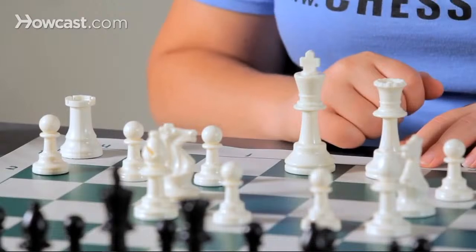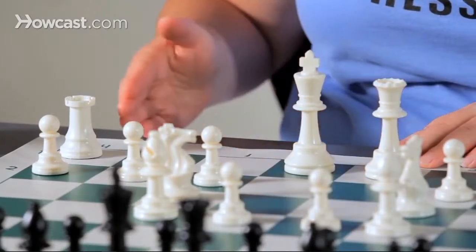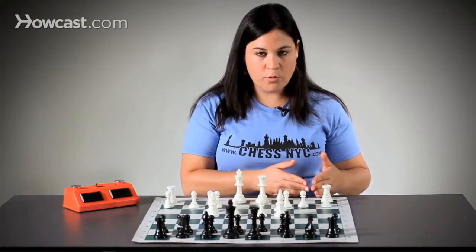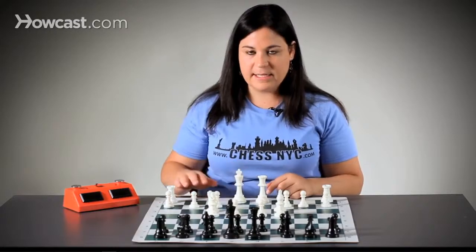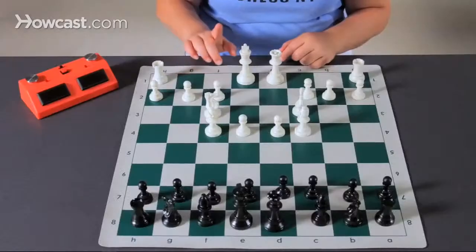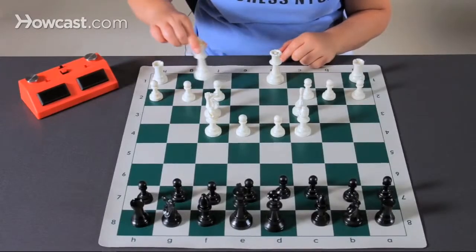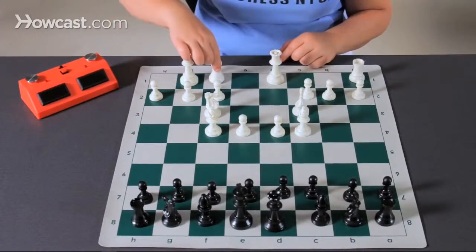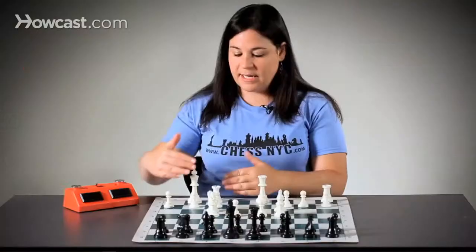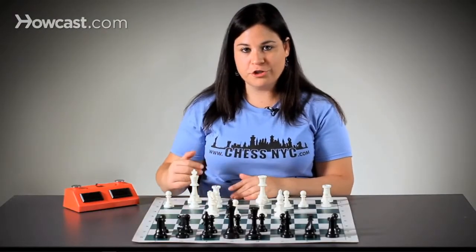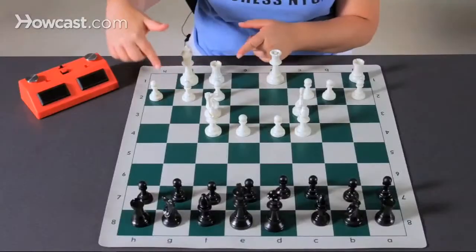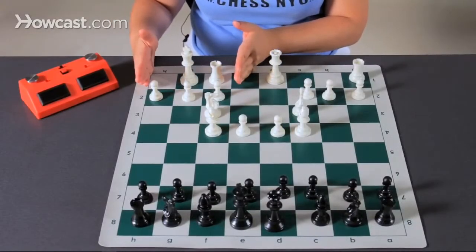Now we have two ways that we can castle. We can either castle on the king side or on the queen side. Right away, I can see that I can castle on the king side. To castle, I move my king 2 spaces and then bring my rook to the other side. And now my king is stuck behind a little fortress, or to keep with the theme of a baby, a crib, and it is protected and safe.